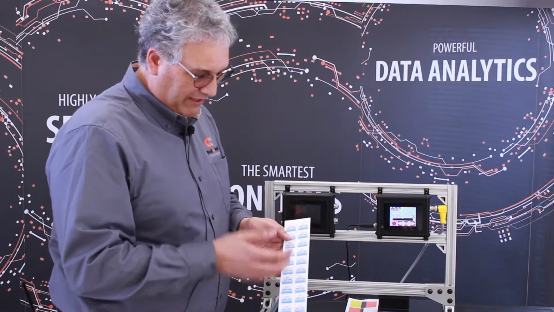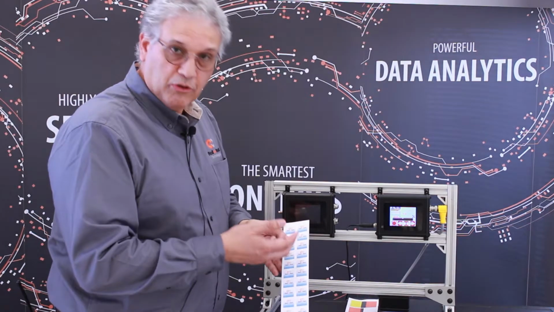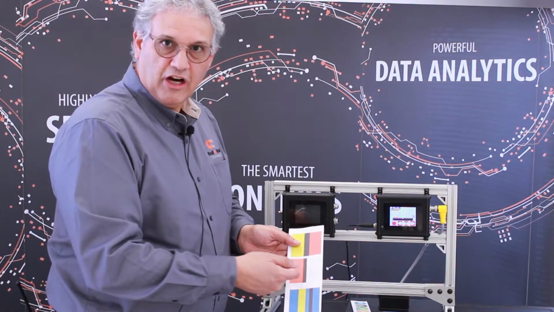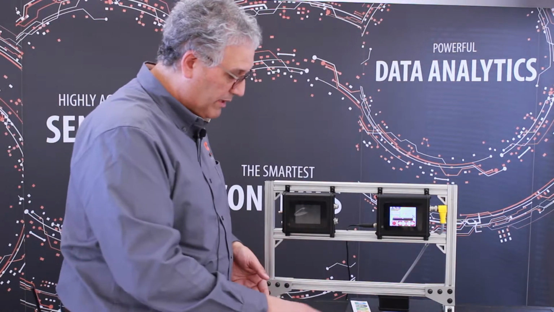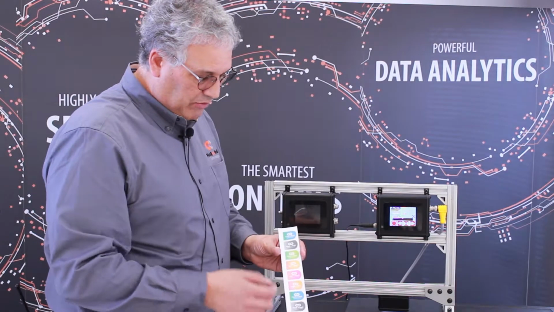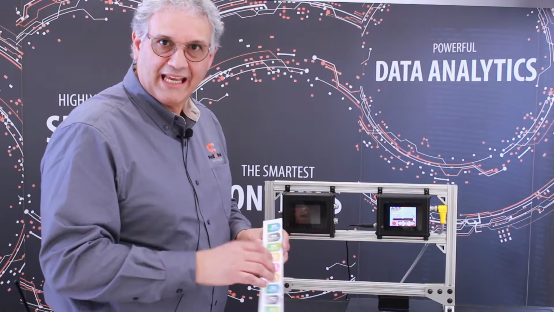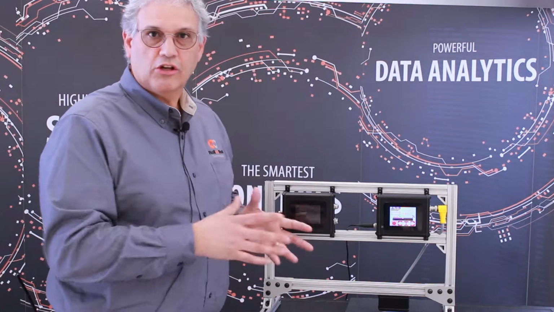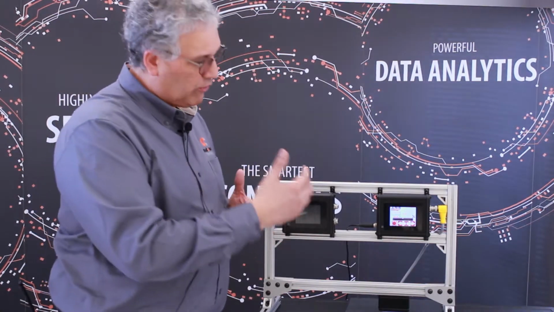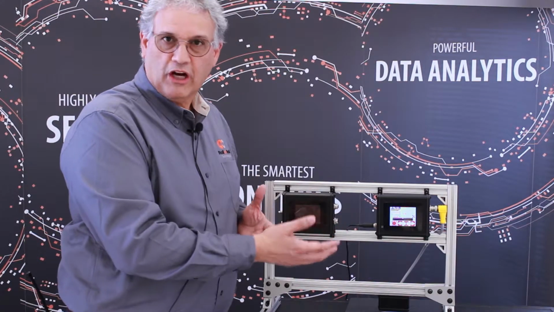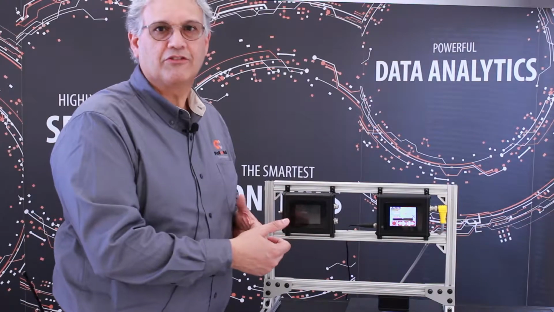We can guide based on labels, on the edges of labels. We can guide based on features or contrast between colors, and we'll talk a little bit about that. We can even guide on labels that have irregular features, as long as we can find something that we can guide through. So today we're going to talk a little bit about each one of these features, how to go through our menu of applications for contrast sensing in web guiding applications.